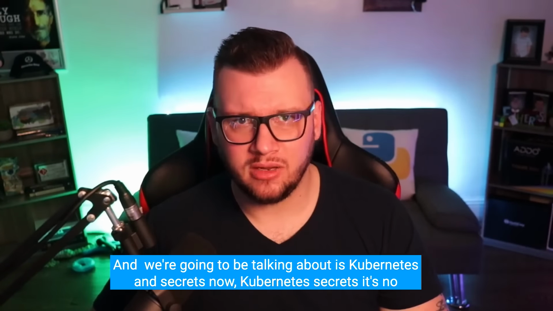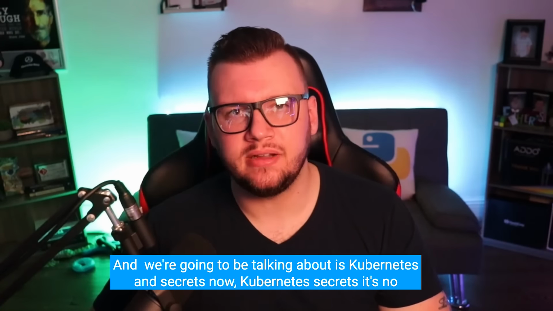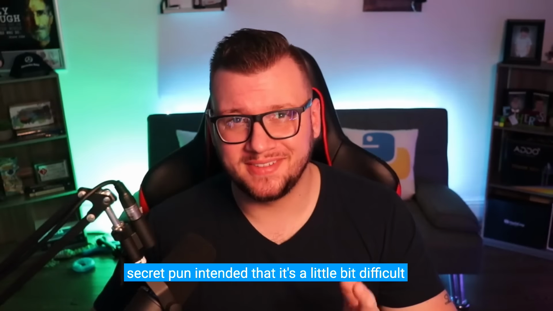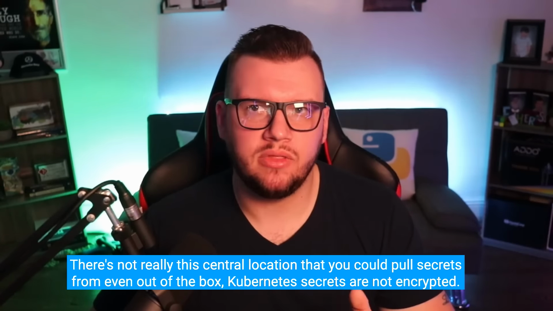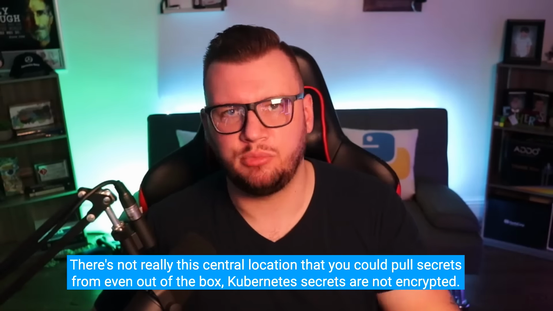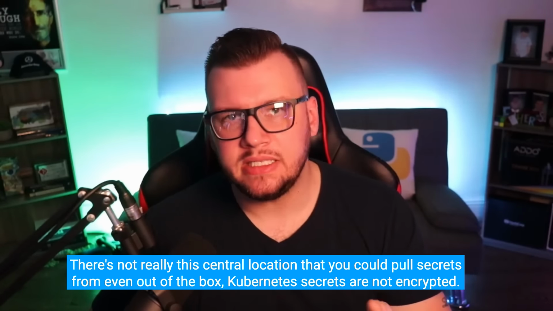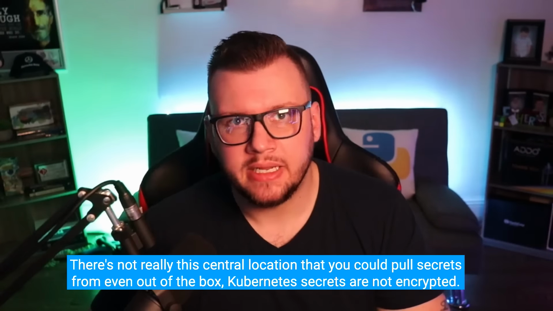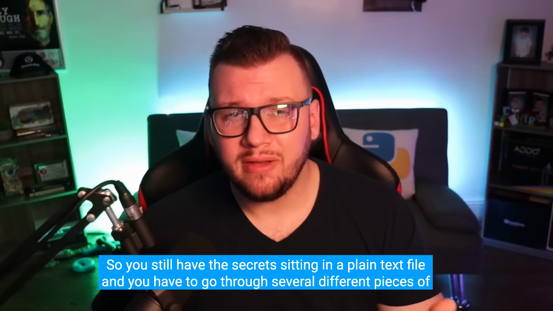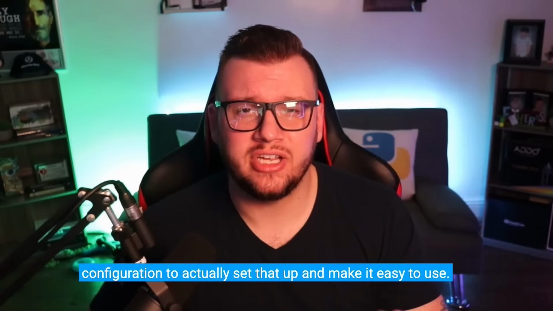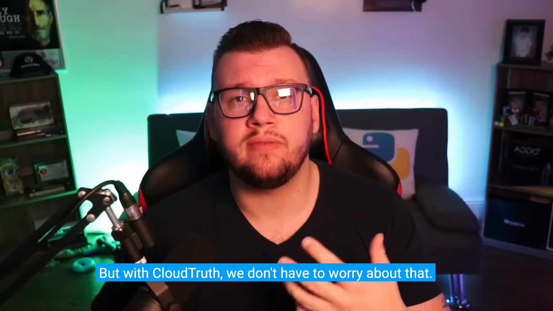And what we're going to be talking about is Kubernetes and secrets. Now, Kubernetes secrets, it's no secret, pun intended, that it's a little bit difficult to manage. There's not really this central location that you could pull secrets from. Even out of the box, Kubernetes secrets are not encrypted. So, you still have these secrets sitting in a plain text file, and you have to go through several different pieces of configuration to actually set that up and make it easy to use. But with CloudTruth, we don't have to worry about that.